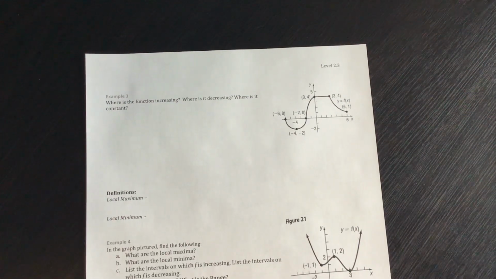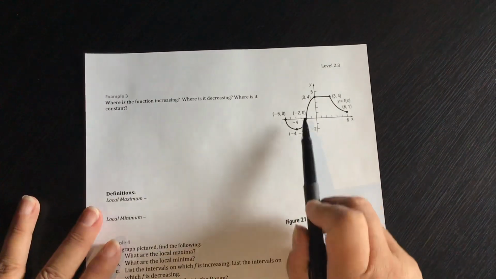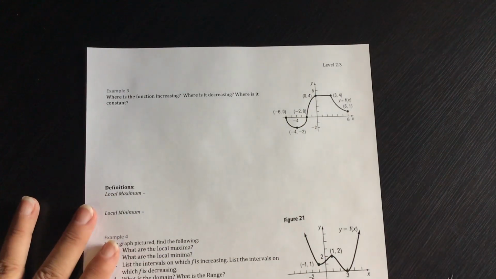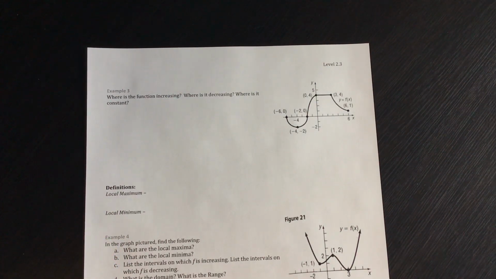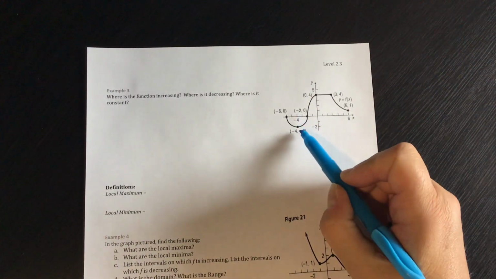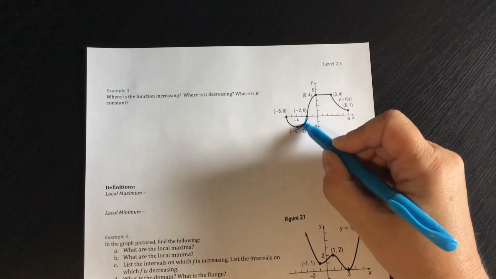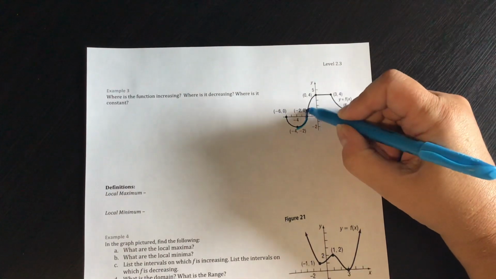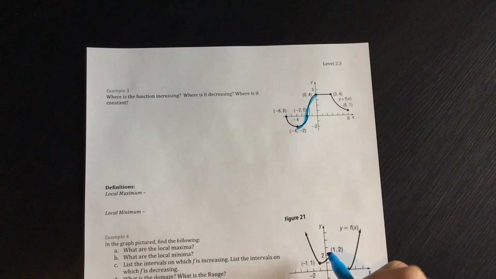In the next example, we're looking at a function to see where it's increasing and decreasing. And if I look at the function here, we've got some weird things going on. Where is the function increasing? So if I look at what's happening to my y values, in this first part, it's going down. My y values are going lower, and this part, it's going up, and it's going up in this part. So in all of this, my function is increasing.